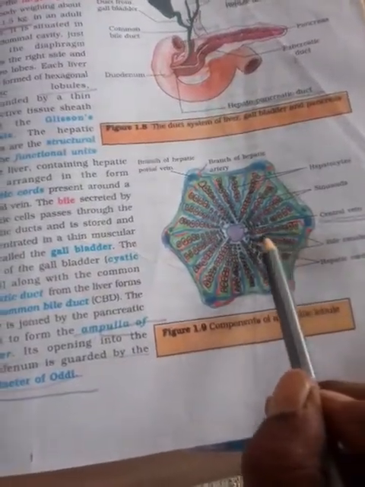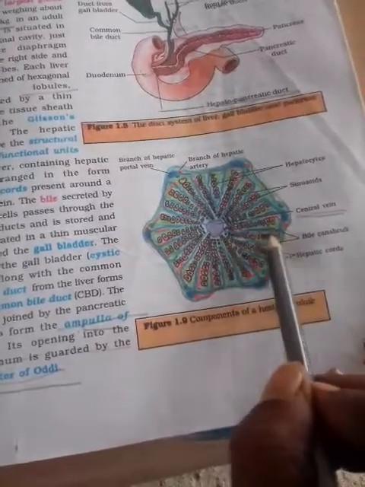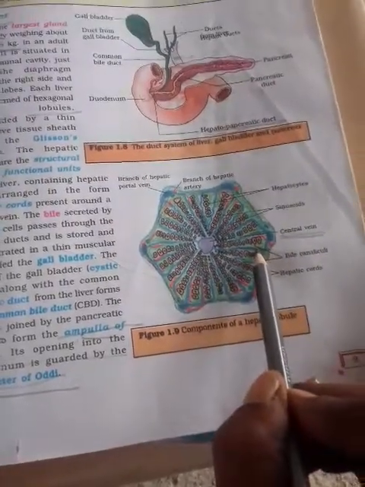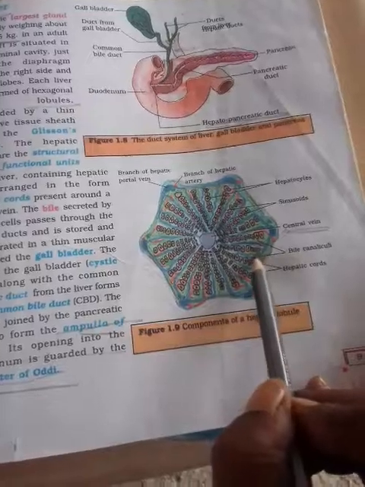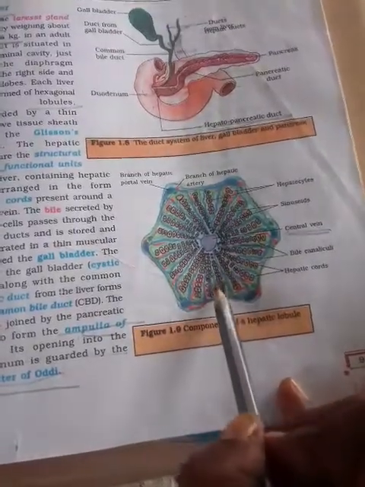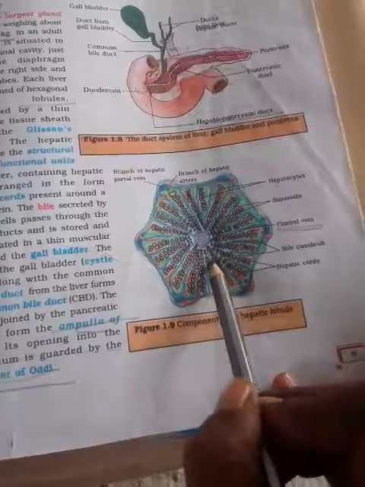Between any two hepatic cords there is a space. That space is called sinusoids. In it, Kupffer cells are there. Kupffer cells help in engulfing the dead cells or engulfing the microbial organisms.